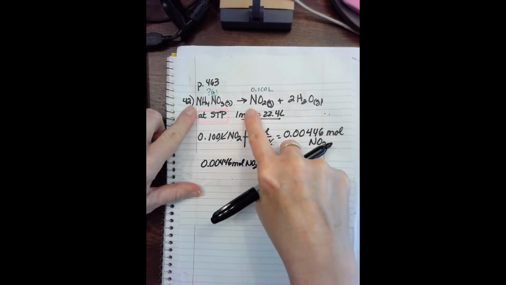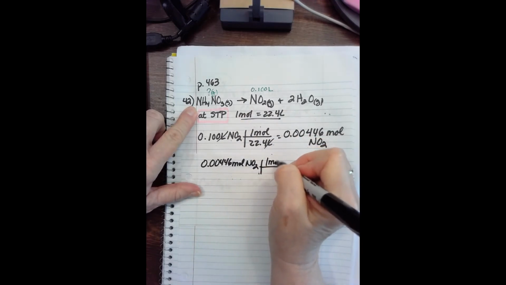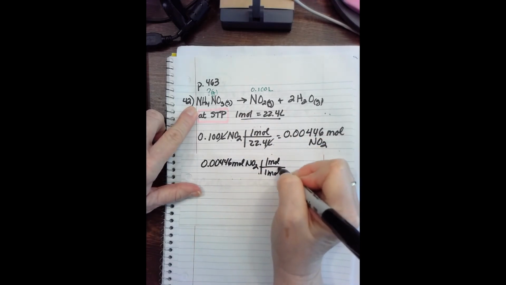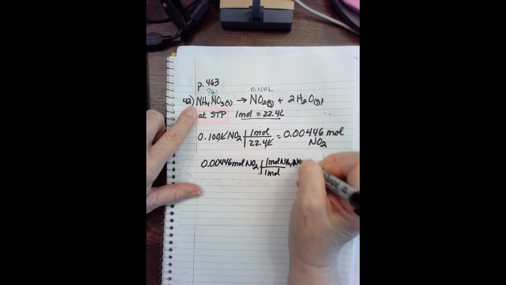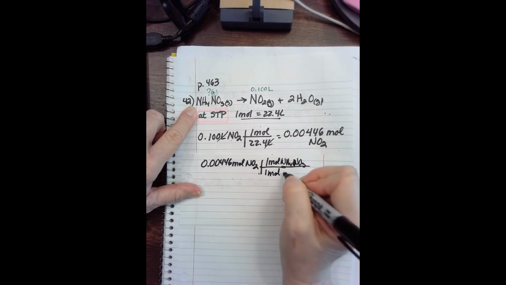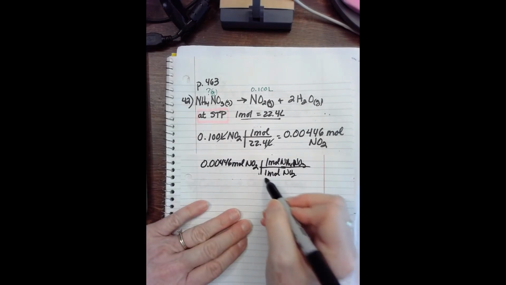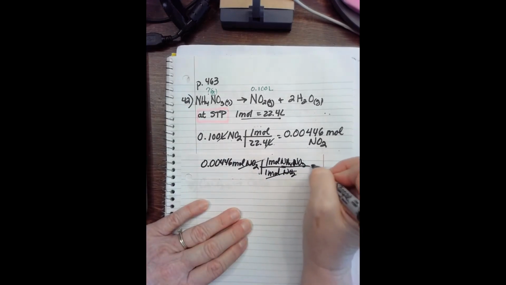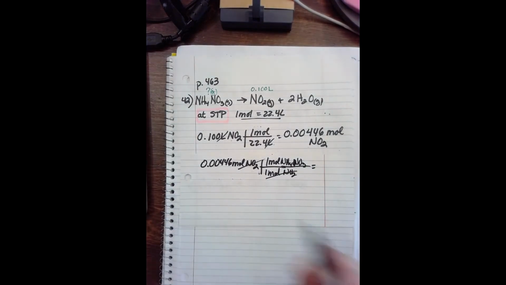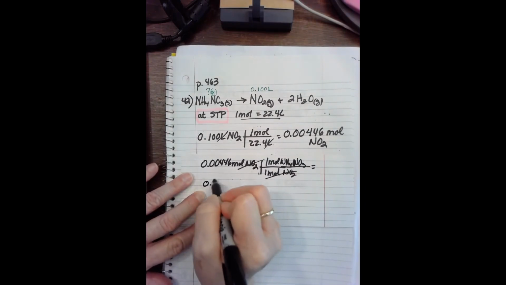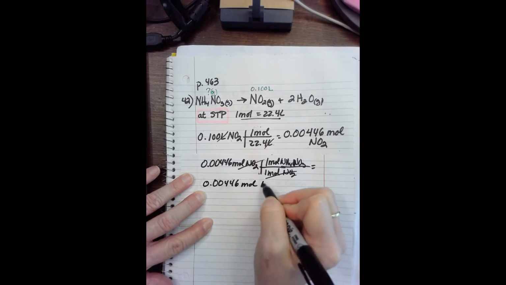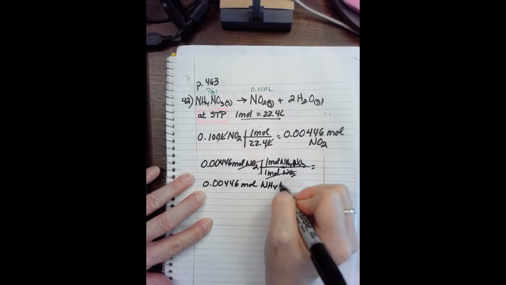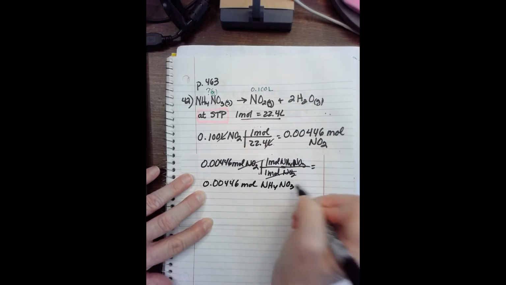What's the balanced equation ratio? 1 mole to 1 mole, right? 1 mole of NH4NO3 to NO2, right? So mole cancels. And that's 1 to 1, right? So that's going to be 0.00446 moles of ammonium nitrate, NH4NO3.